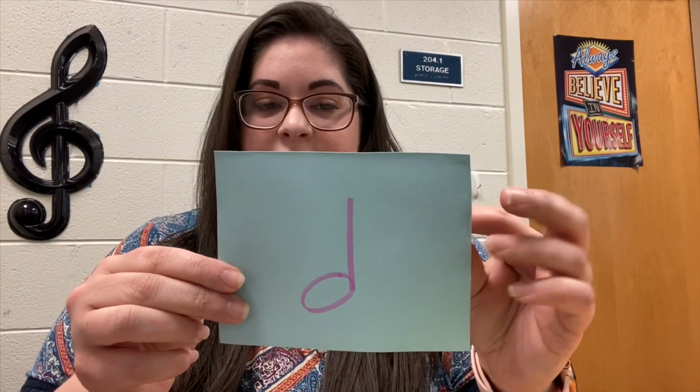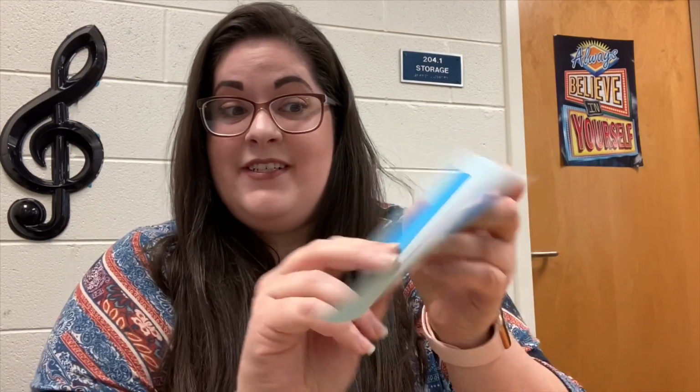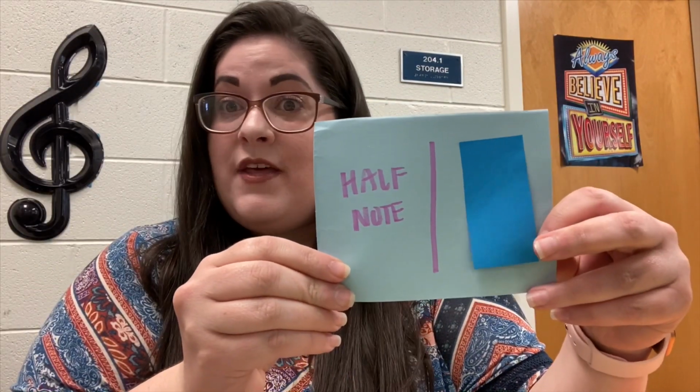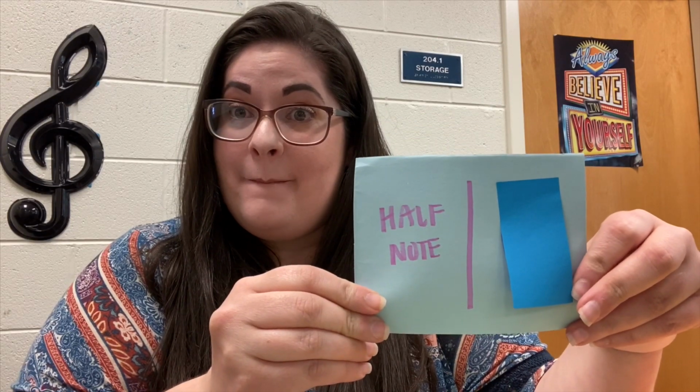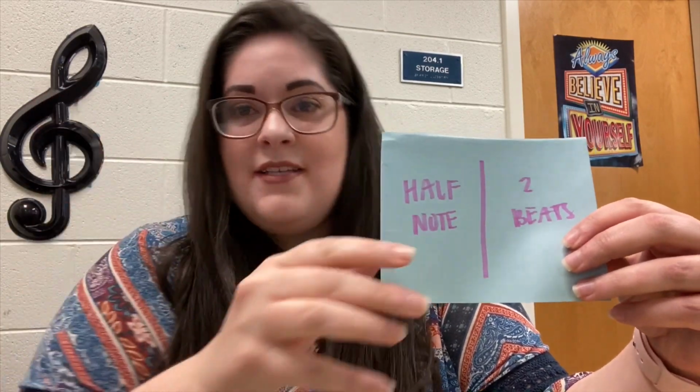What is this? Do you think you know? It's a half note. See, ta-da, half note. Say half note. Good job. How many beats do you think this gets? Show me how many fingers. It gets 2 beats. Say half note, 2 beats. Good. So when we see this note, we are going to say ta. Is that 2 beats? Yes. Can you say it with me? Here we go. Ta. Good.